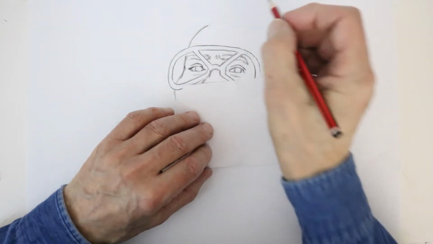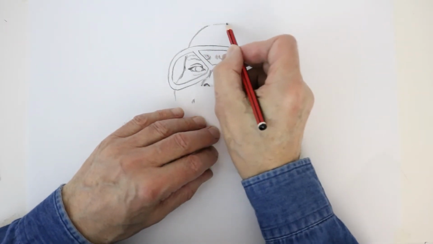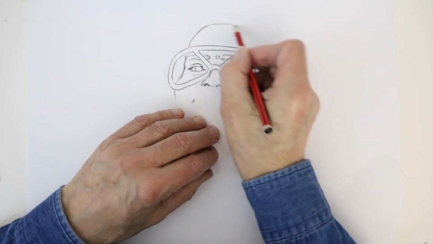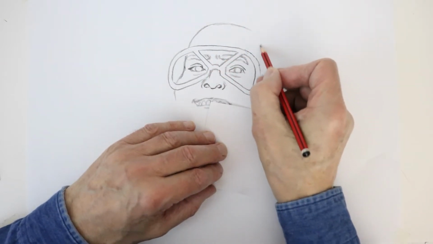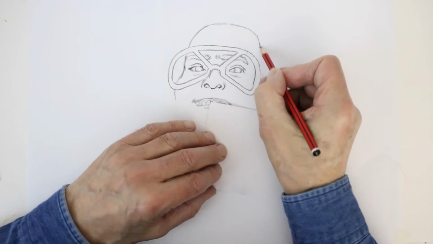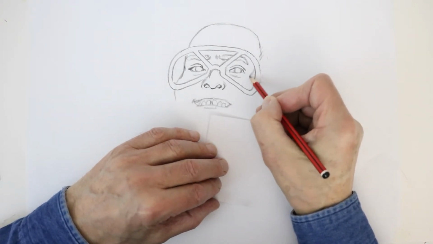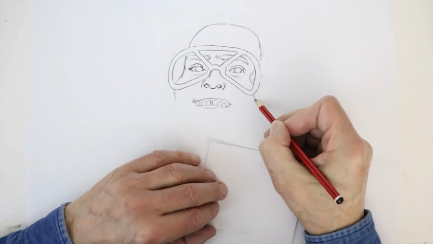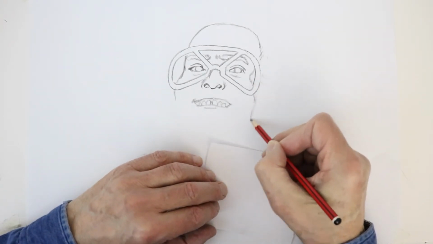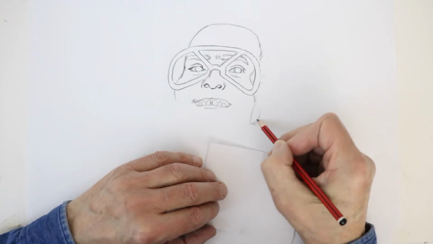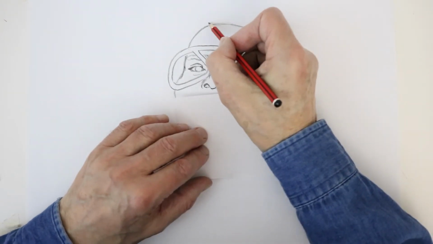Now up to the top of the head, and quite a high forehead, so this line comes down like that to about here, and his hair starts to come in. You'll see it disappearing behind the glasses there, going back out again, down to his sideburns, quite long, and back to the top of the head again.